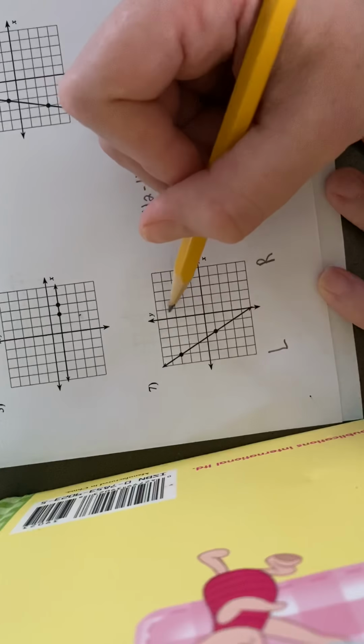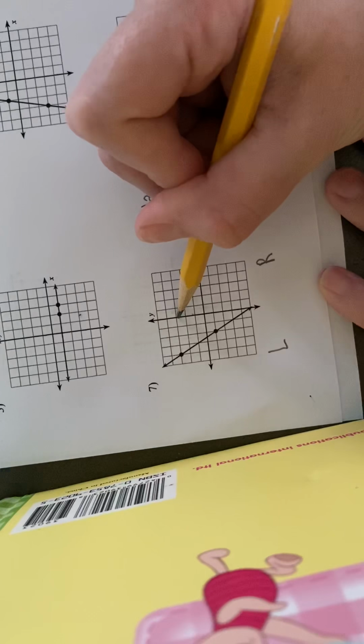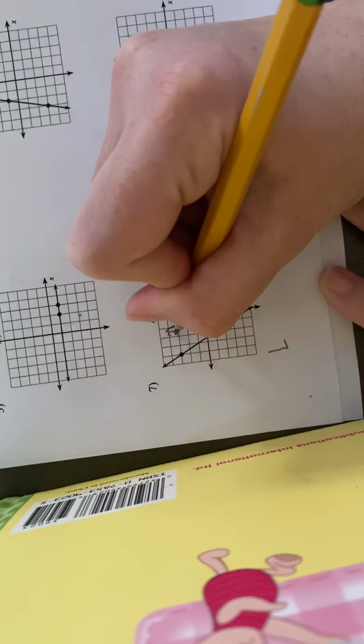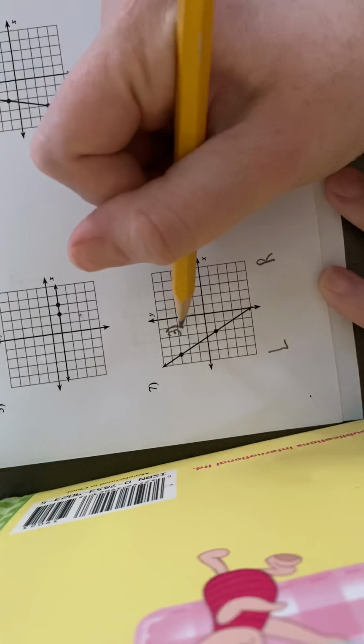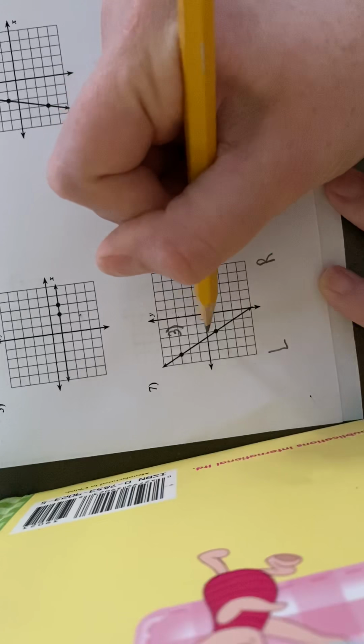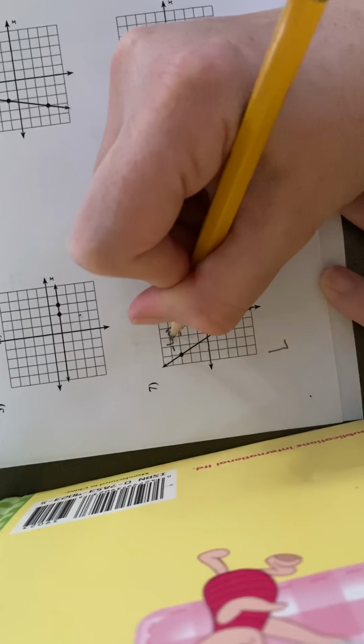Okay? Anyway, I'm going to go ahead and count out where's my hunger factor. When I start, I'm like, man, I'm starving. So let's go 1, 2, 3. So I know that I'm on 3 for my y. It's positive. And I'm going to go 1, 2, 3, 4. And it's -4 for my x.